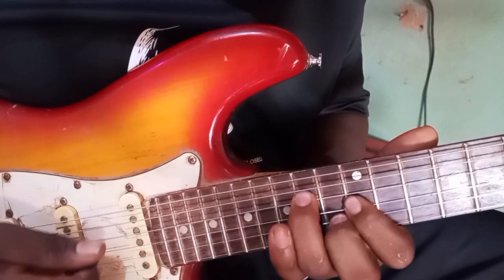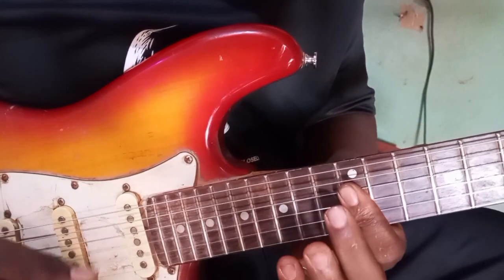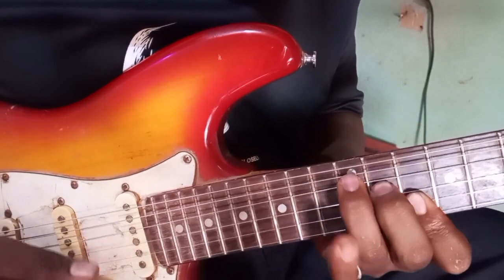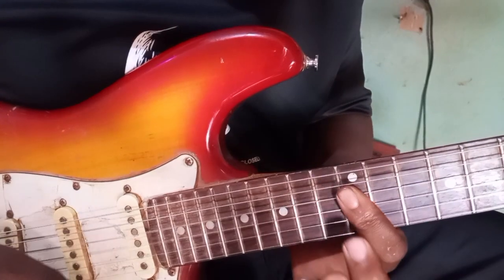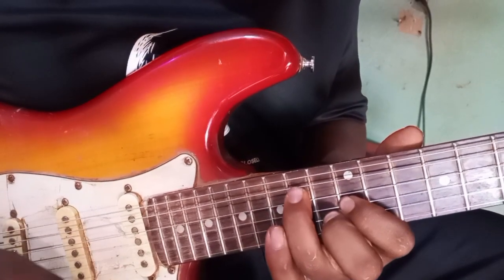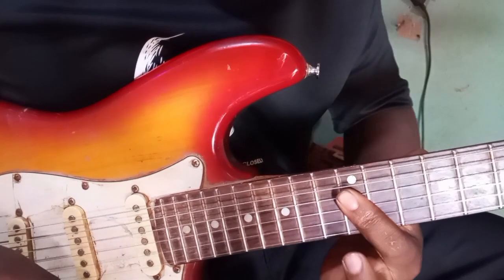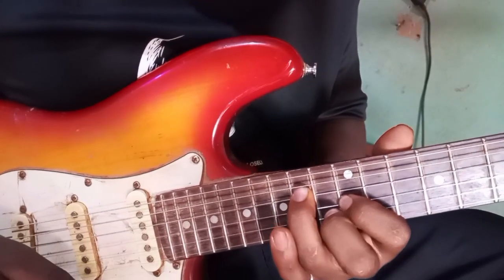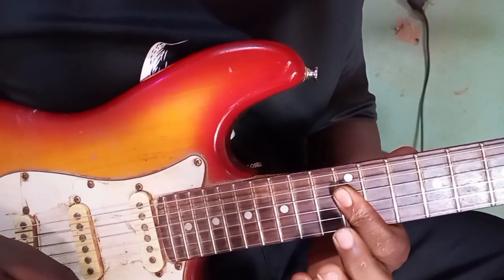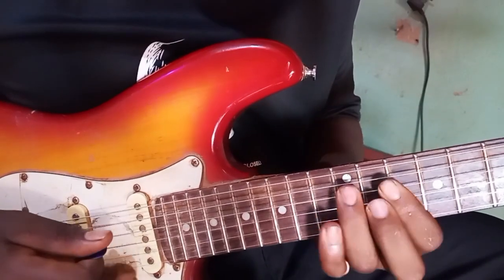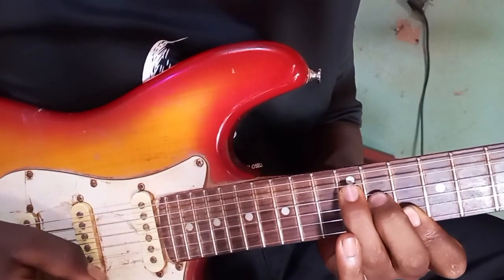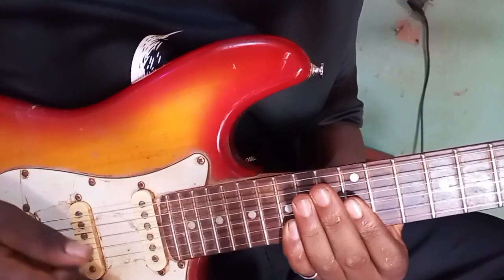Do, okay? Then do, then you play. The chord progression is, okay? Which is your G here, which is your C, G, then your D. Now, so what I played here is like this.